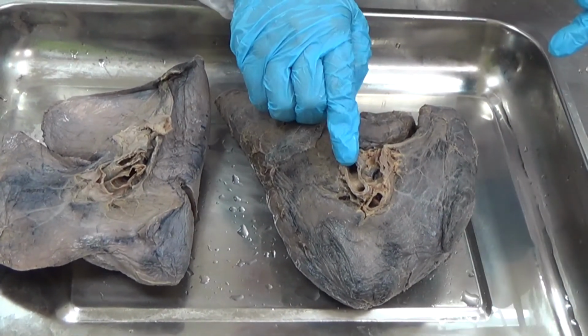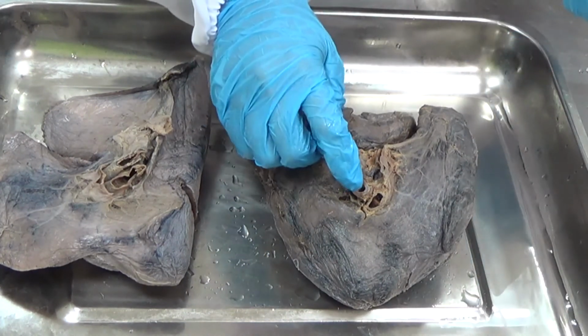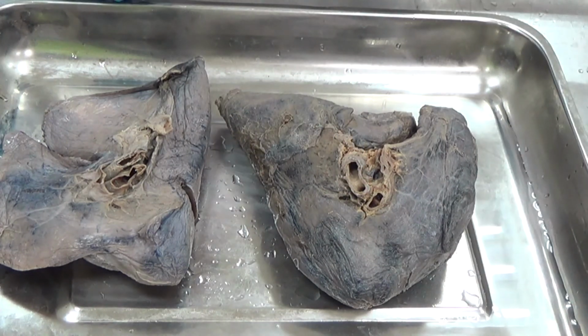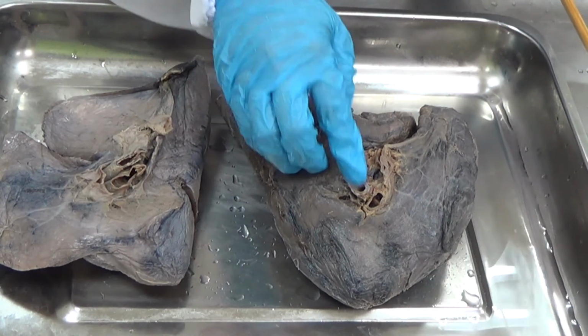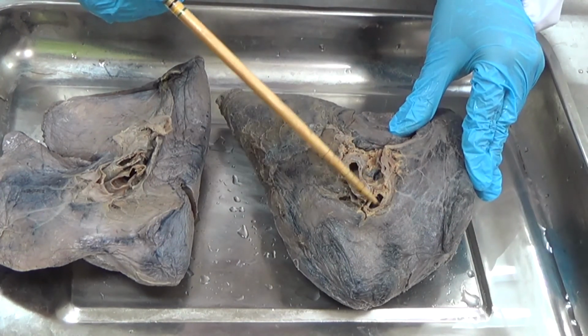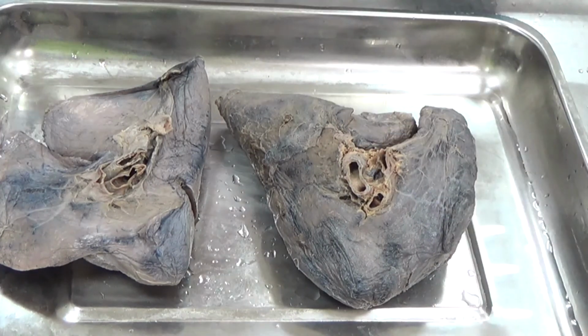The most posterior one, so this would be the posterior border, this would be the anterior border, the most posterior one would be the main bronchus. Okay, and the more superior one would be the pulmonary artery, and the more inferior one would be the pulmonary vein.